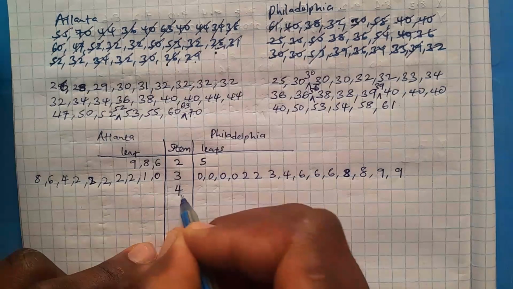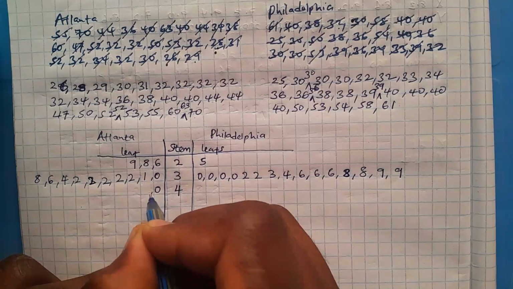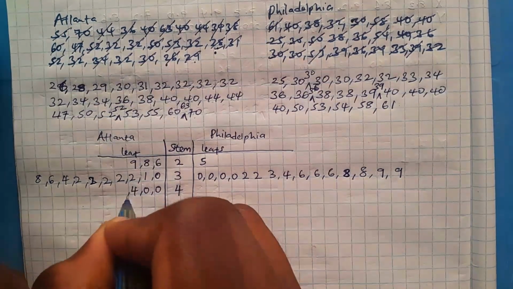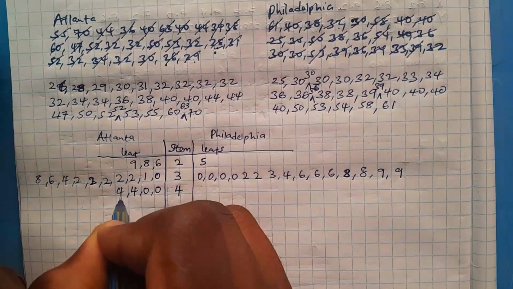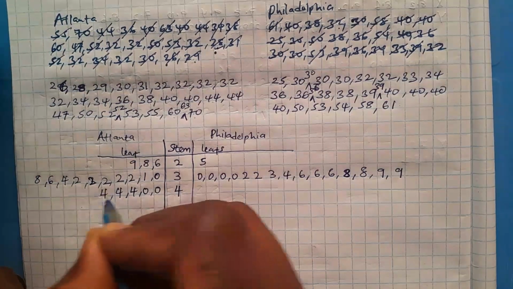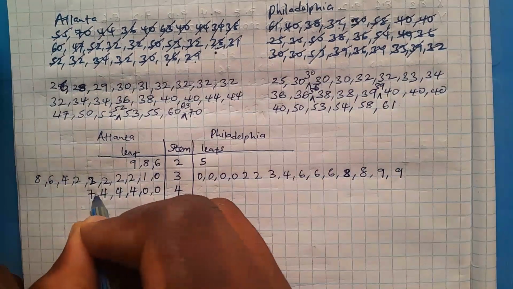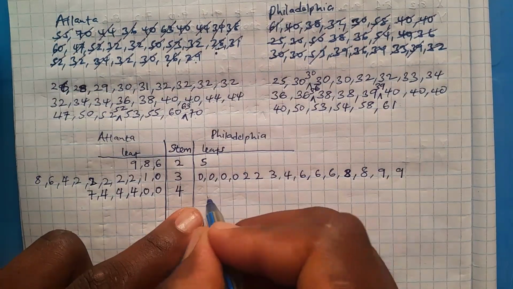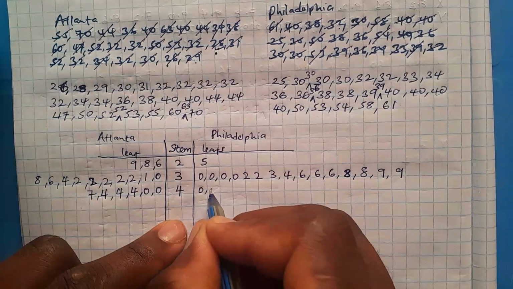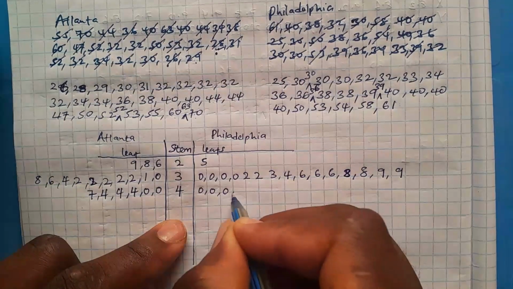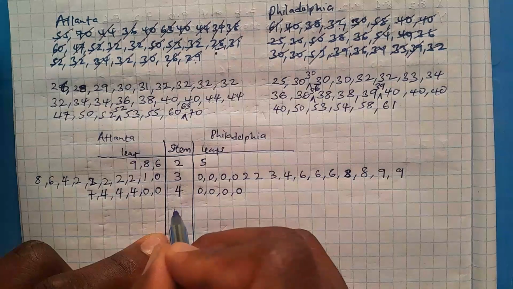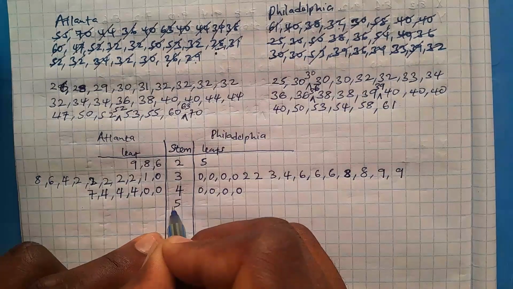In Atlanta we have 40, 40, 44, 44, 44, 47. While in Philadelphia we have 40, 40, 40, 40. We proceed to 50s, where 5 is our stem.